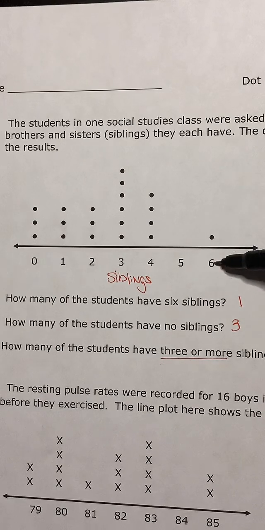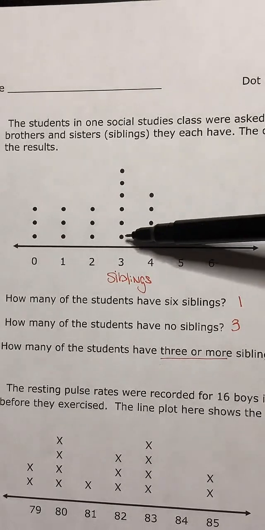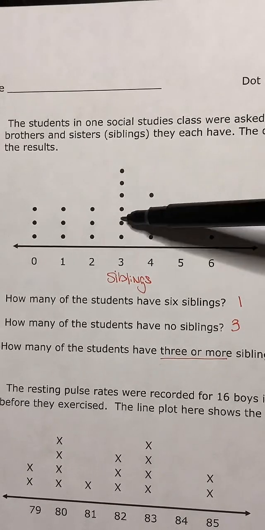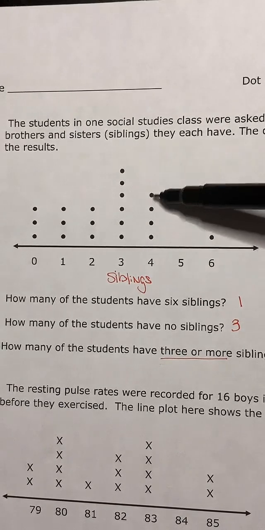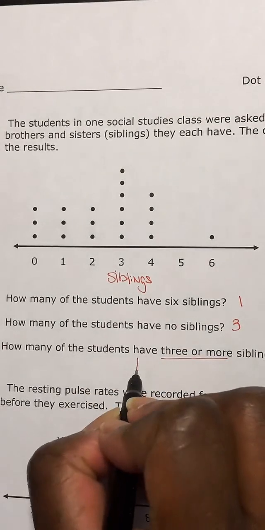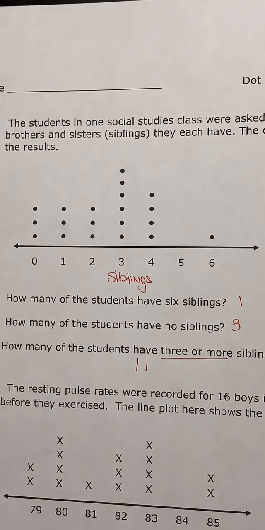For 6 siblings, there is 1 person that has 6 siblings. God bless them. All right, so let's count. It's 3 or more. So you have your 1, 2, 3, 4, 5, 6, 7, 8, 9, 10, 11. So there's 11 students that has 3 or more siblings in their family.